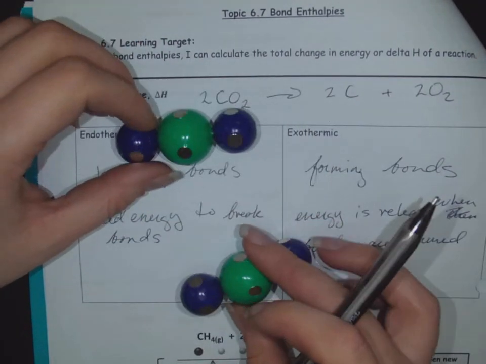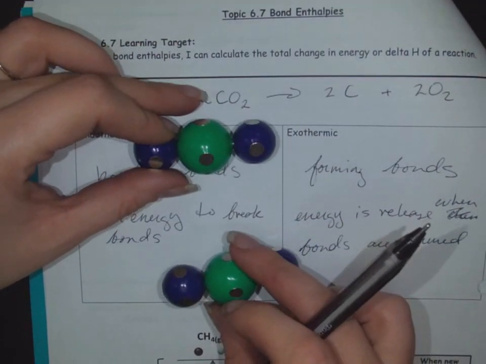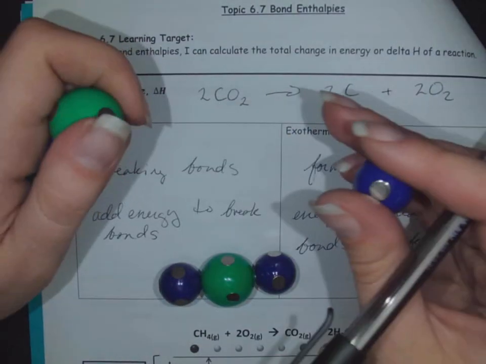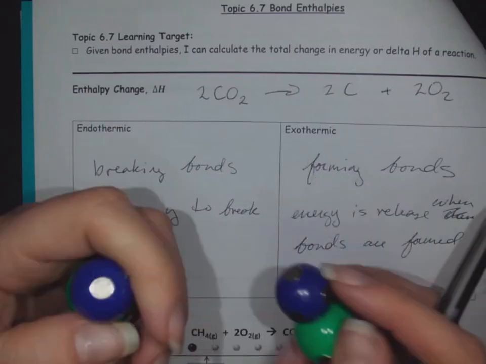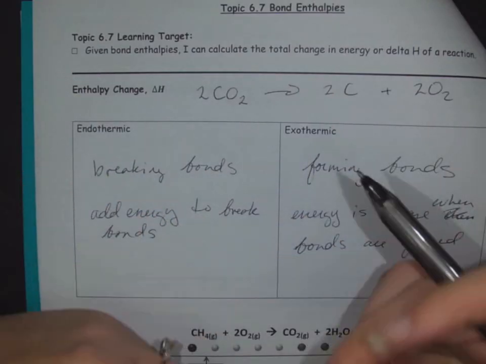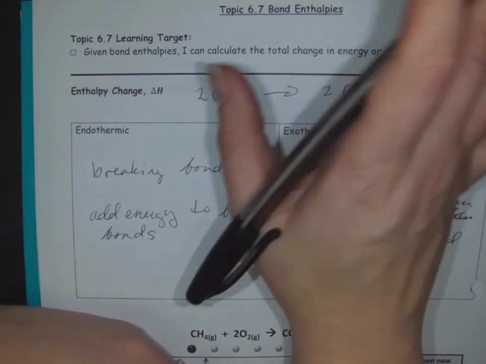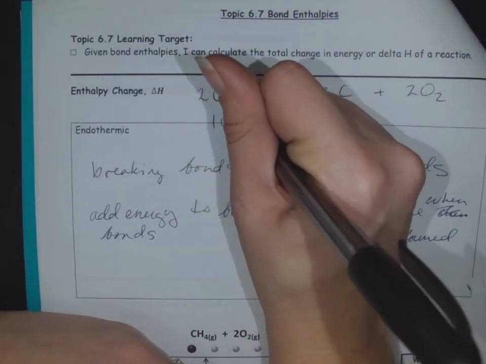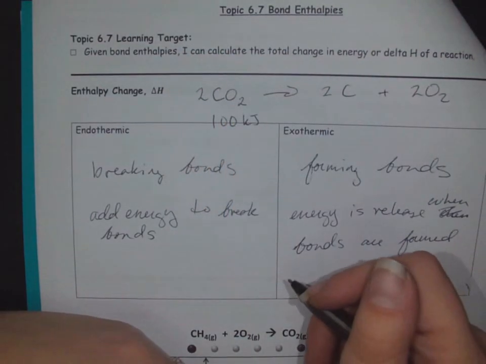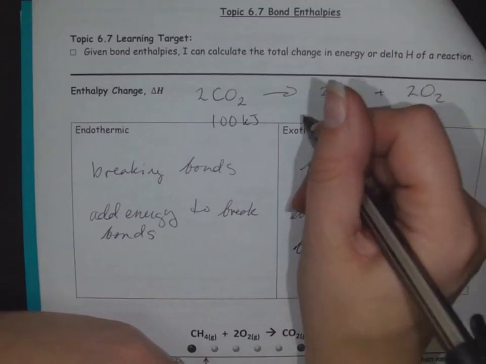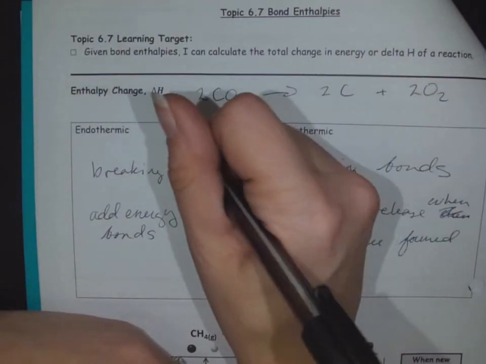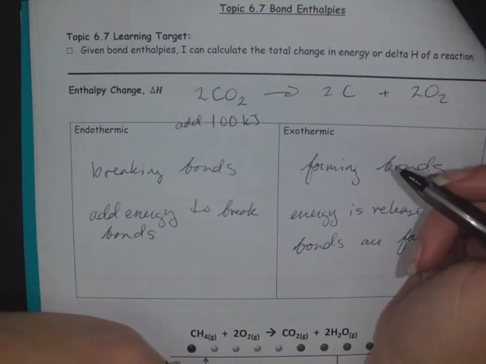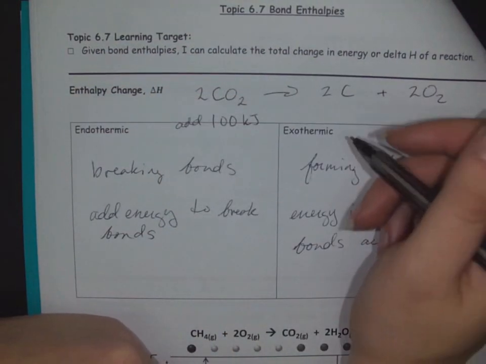Here's my 2 carbon dioxides, okay? And it takes energy to break these bonds apart, quite a bit of energy. It's harder to pull those apart. So just for argument's sake, this is not the actual number, but let's just say 100. It took 100 kilojoules to break those apart, okay? So I had to add 100 kilojoules into the system in order to break those apart.